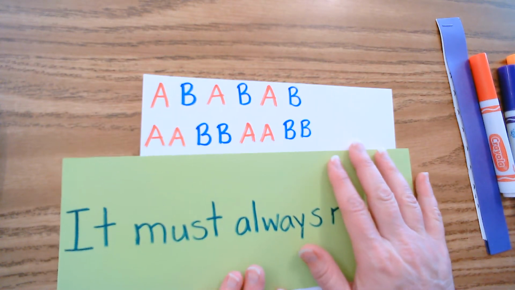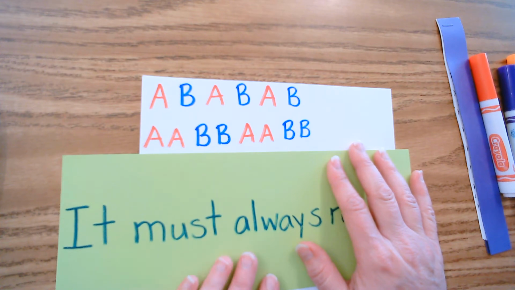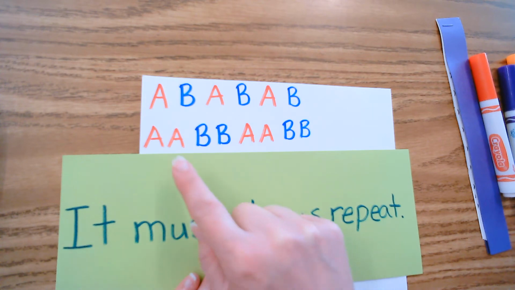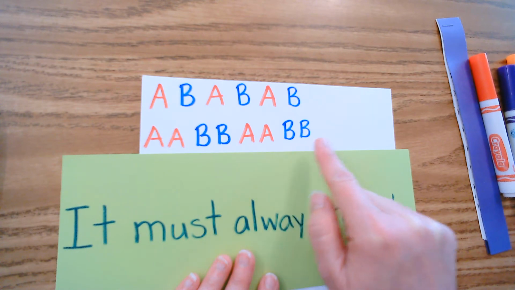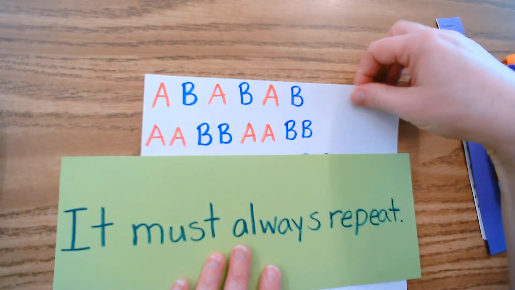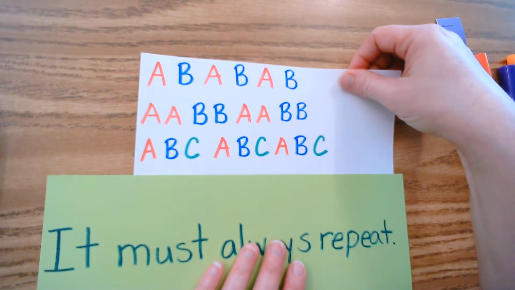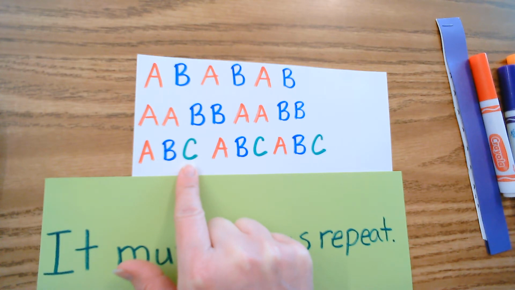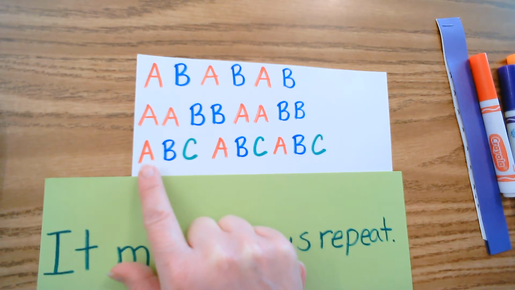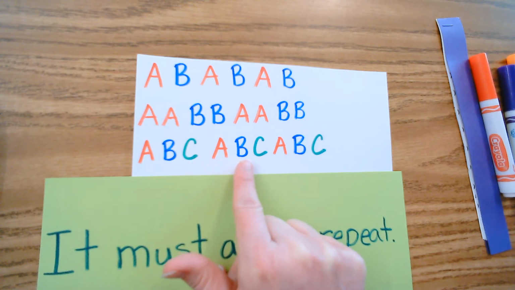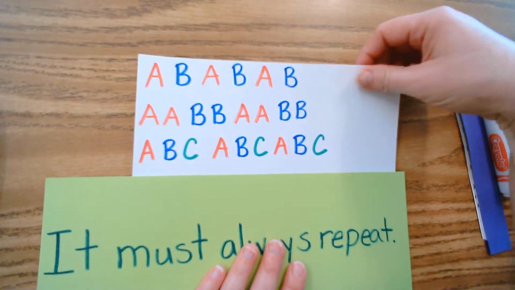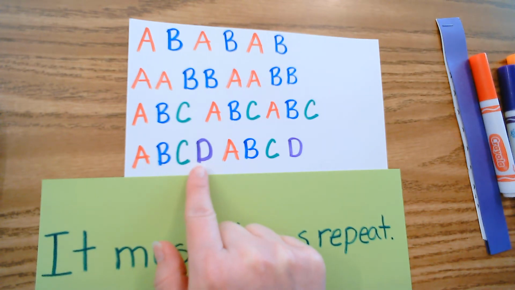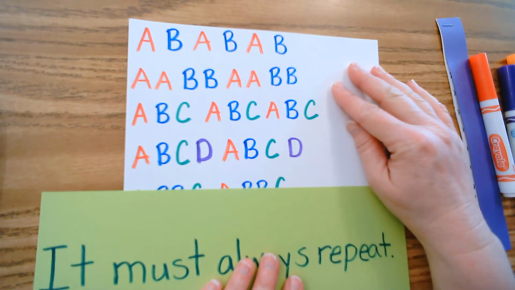Another kind of pattern that you can do with just two different colors or two different kinds of objects is an AABB pattern. And it just repeats AABB, AABB over and over and over again. Another kind of pattern you can do is an ABC pattern. So now we're going to be using three different colors or three different kinds of objects. We've got red, blue, green, red, blue, green, red, blue, green. Another pattern would be an ABCD pattern. Red, blue, green, purple, red, blue, green, purple is that pattern.